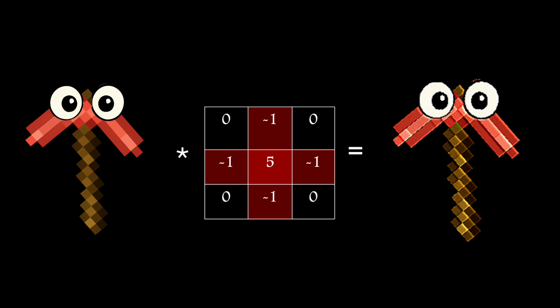You may have heard about the term convolution. Here we have an image and a kernel. This kernel is designed to sharpen an image. In this video, we want to talk about the best intuition about the convolution.